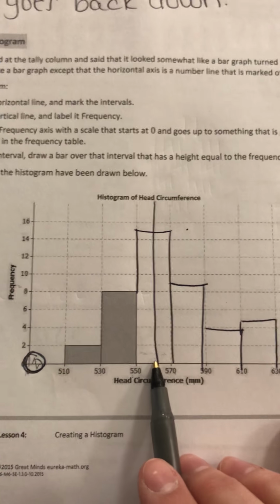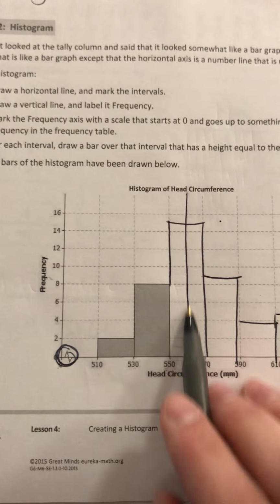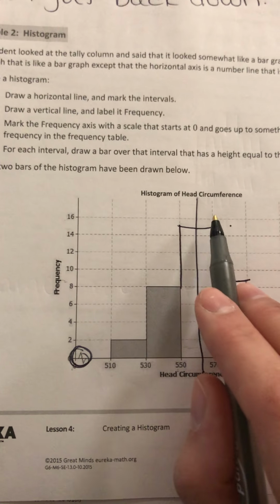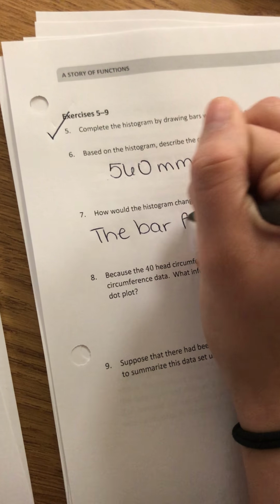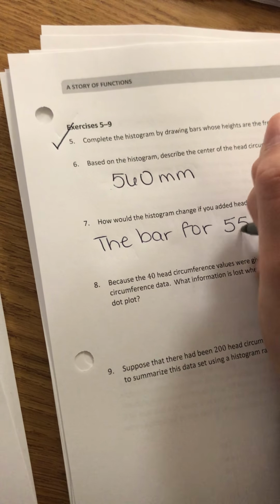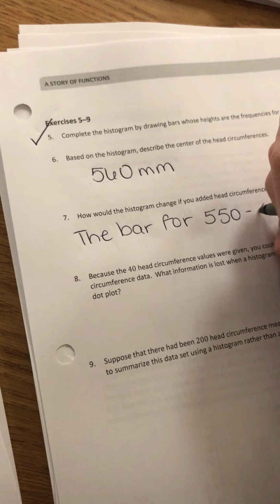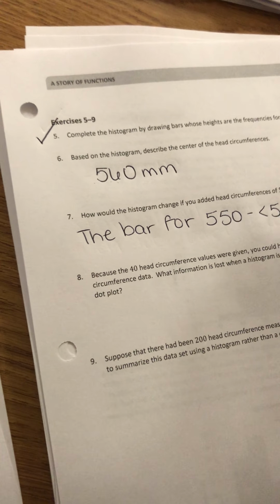So my data for this size cap would go up to 17. So the bar for 550 to less than 570 would go up by 2.